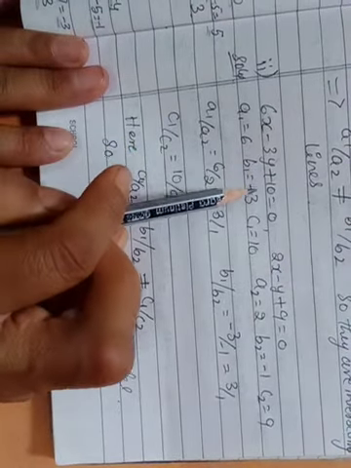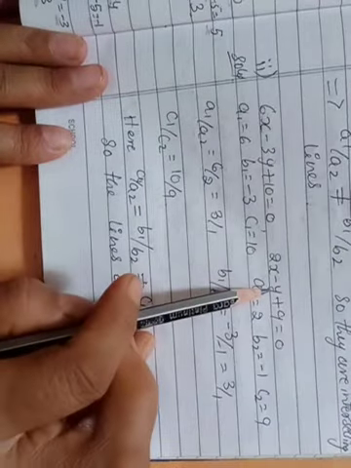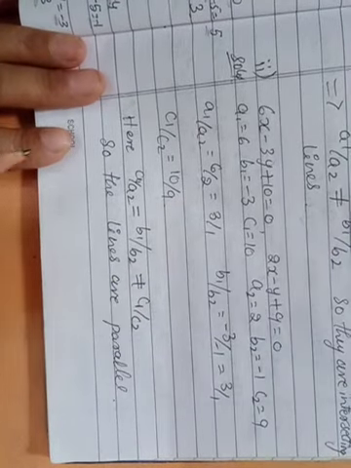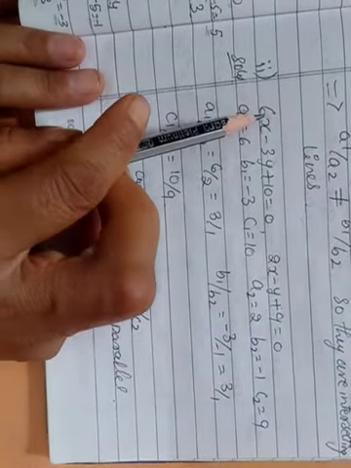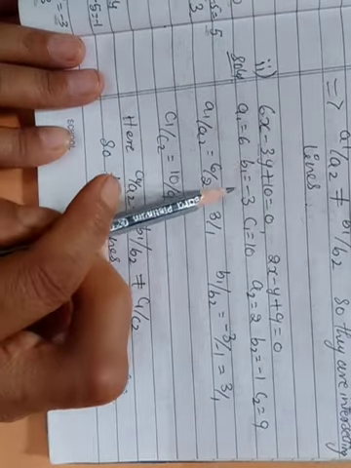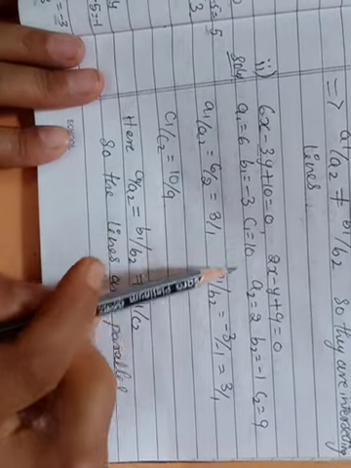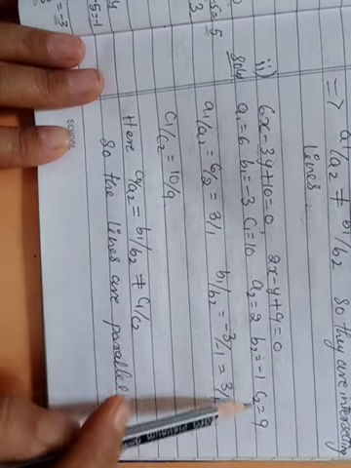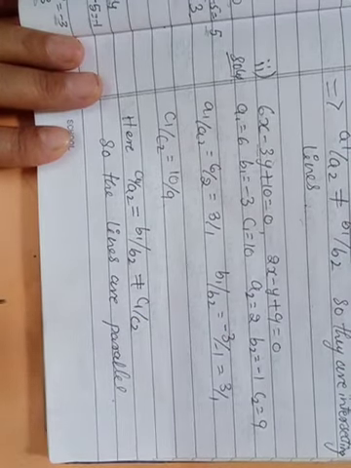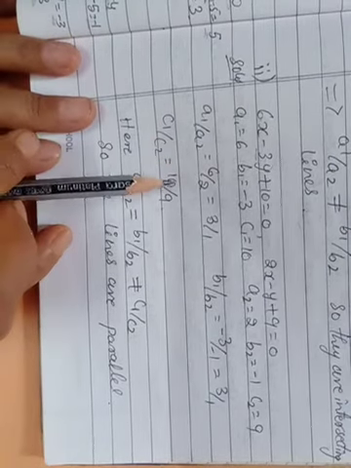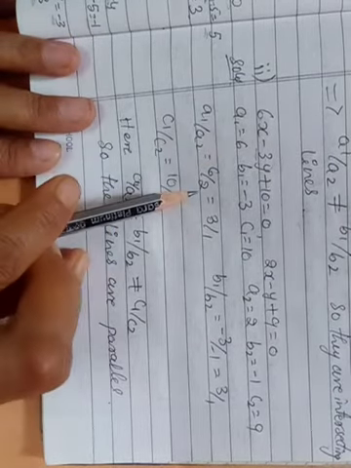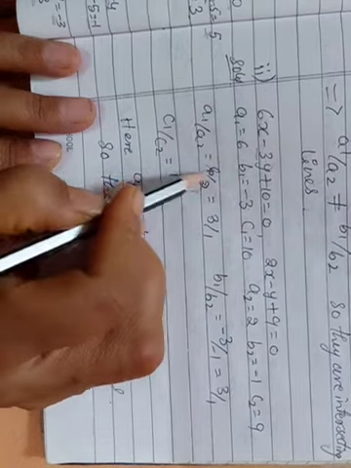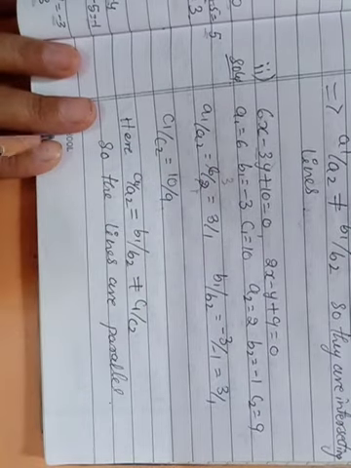6x minus 3y plus 10 is equal to 0. 2x minus y plus 9 is equal to 0. What will be a1, children? 6. b1 minus 3, c1 10. Here a2 is 2, b2 is minus 1, c2 is 9. Okay. So a1 by a2, 6 by 2. Two ones are two, two threes are six, 3 by 1 you are getting.